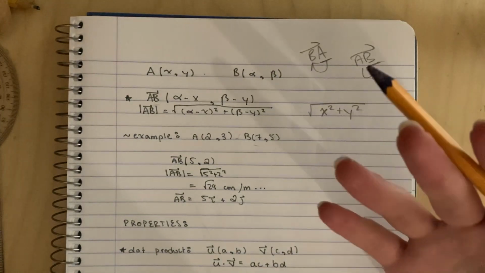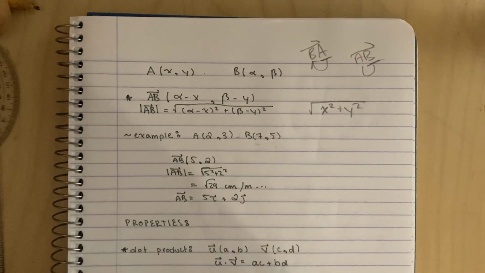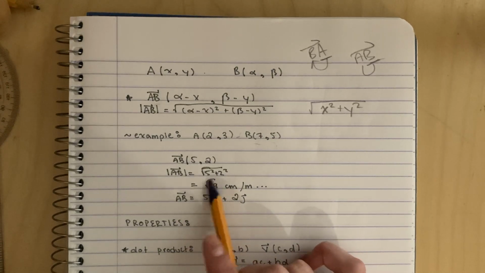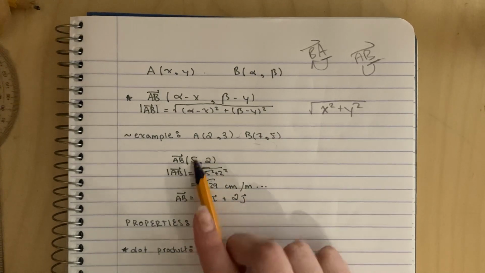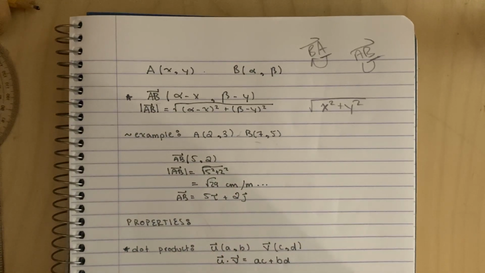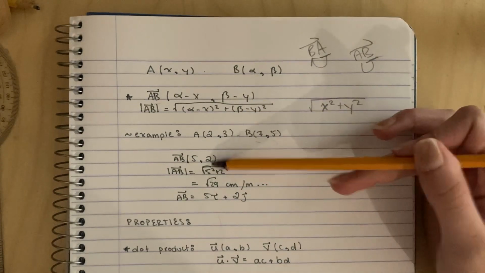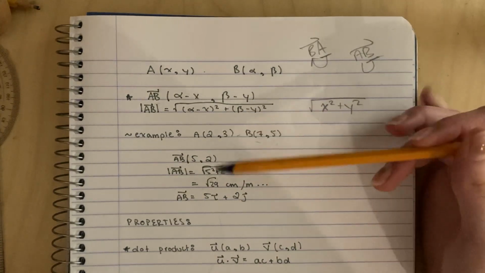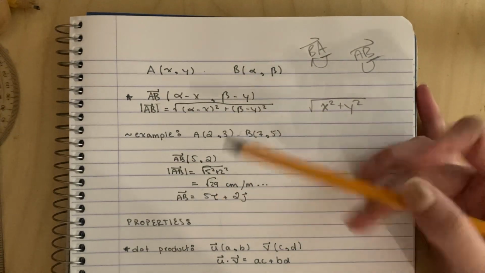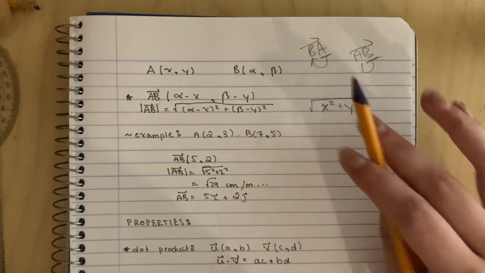Now, the magnitude or the distance of vector AB, you just square the x and y like I said, so 5 squared plus 2 squared, and you square root them. So 5 squared is 25, 2 squared is 4, so 25 plus 4 is 29.